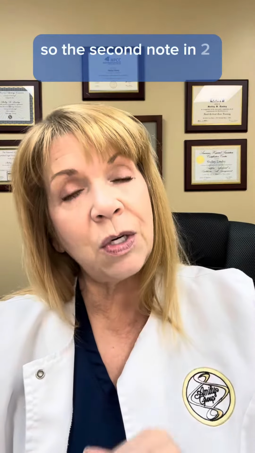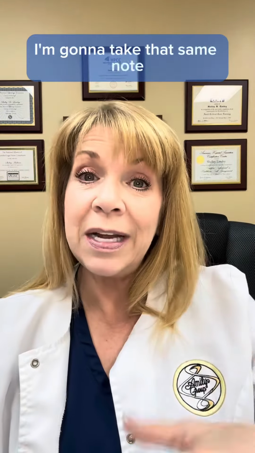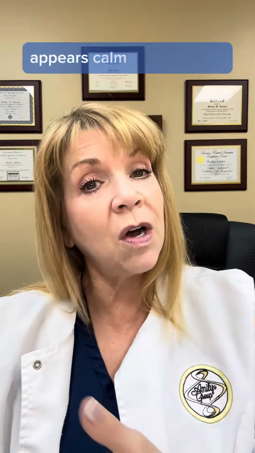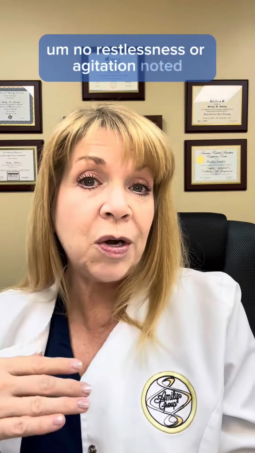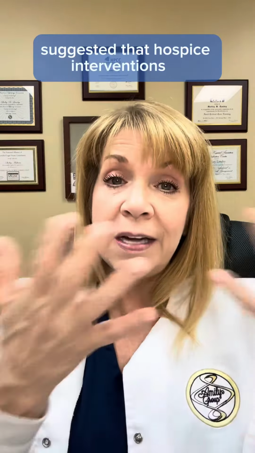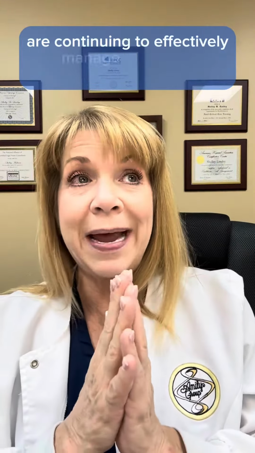So the second note in 2 hours, I'm going to take that same note and I'm going to flip it. Same thing, but I'm going to start with patient lying in bed, eyes closed, appears calm and peaceful, no restlessness or agitation noted, suggested that hospice interventions of are continuing to effectively manage signs and symptoms of whatever we had.